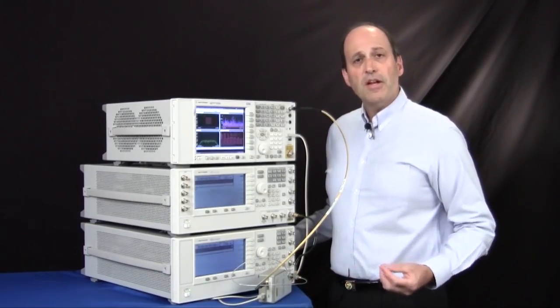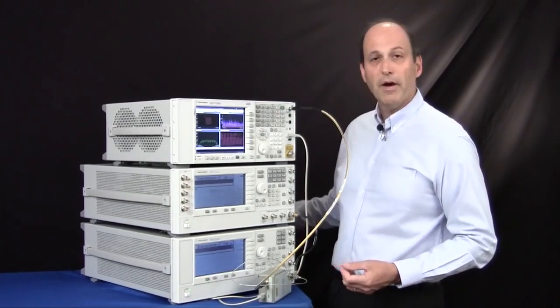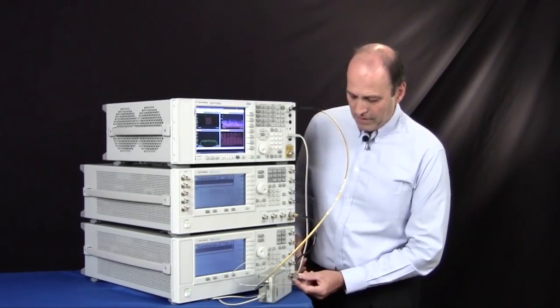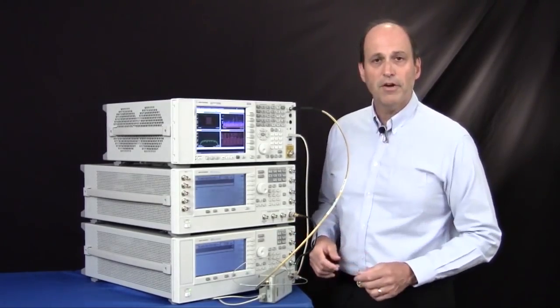And normally, this would be an option in the analog PSG called option H65. That's mounted behind the rear panel. I'm using it here externally, so it helps us visualize the signal flow quite a bit better.